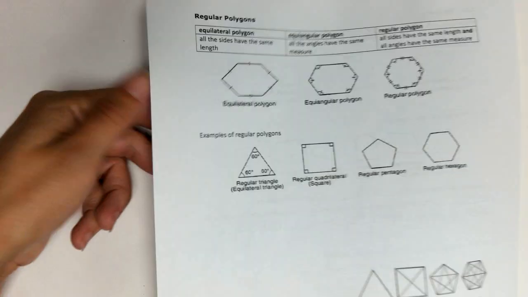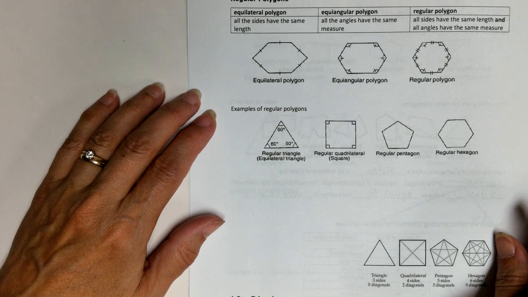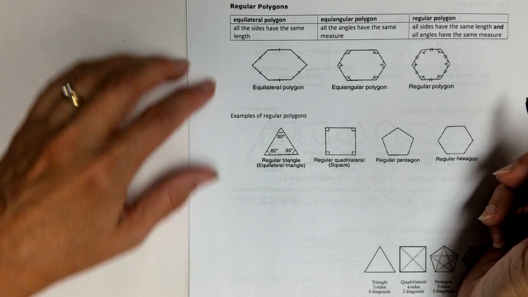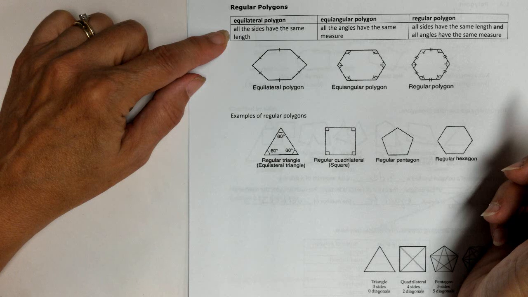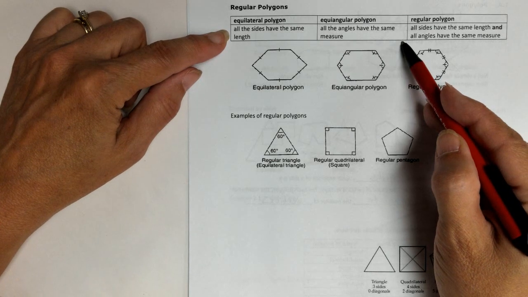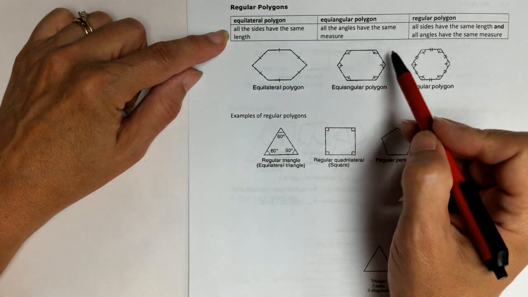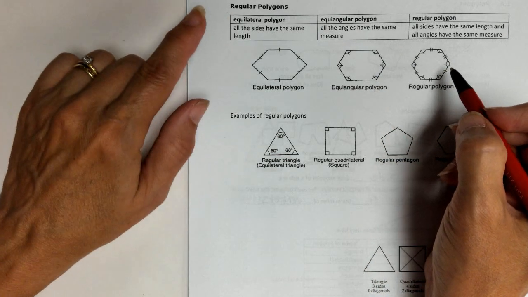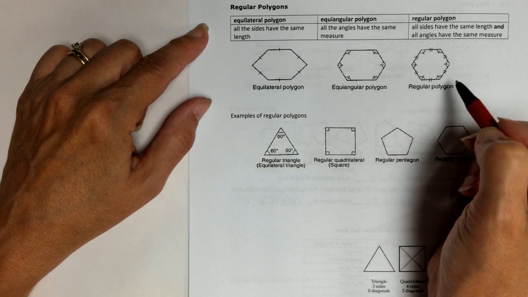Page 2. Regular polygons. Okay, unfortunately I didn't give you much to write here. Equilateral means equal sides. All the sides have the same length. Equiangular, equal angles. All the angles have the same measure. And then the sides here are labeled with a tick mark. They're all congruent. And here the angles are. If it's equilateral and equiangular, then it's regular. All the angles are the same. All the sides are the same.